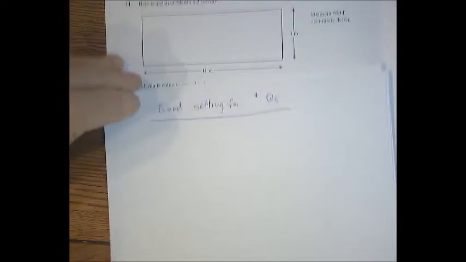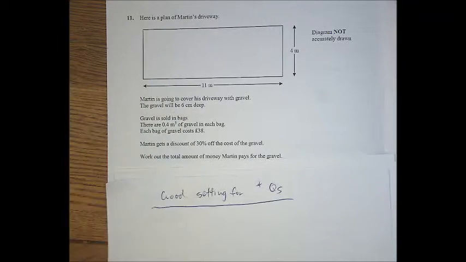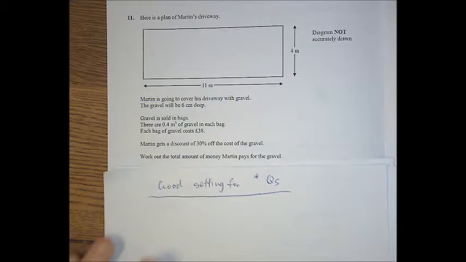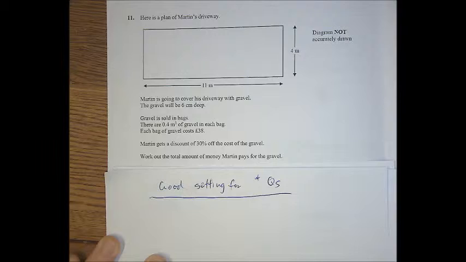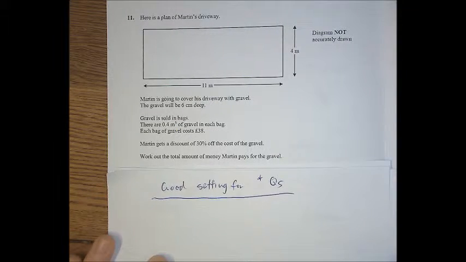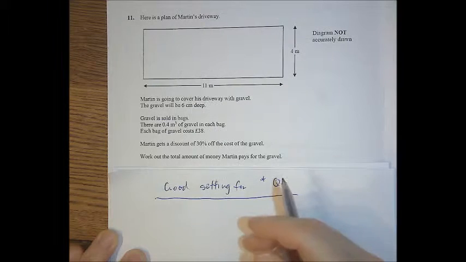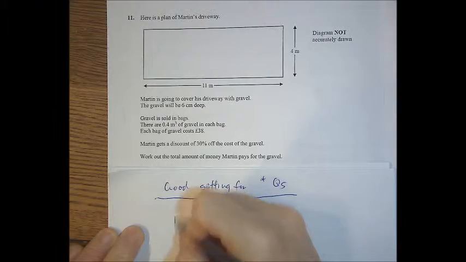It's one from the mock. It's about Martin putting the gravel on his driveway. Now, I'm going to do this question cold, so I might have to pause just to have a think from time to time, but hopefully I'll be able to model all the good practices that I'm always advising people to follow. Now, he's got a rectangular driveway.